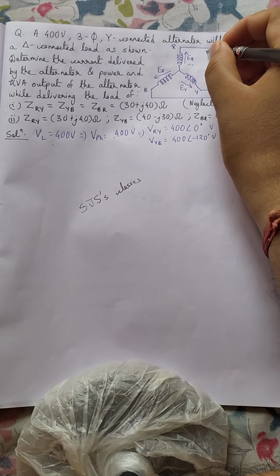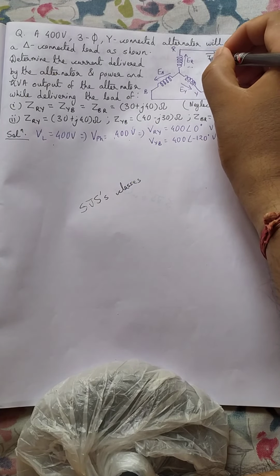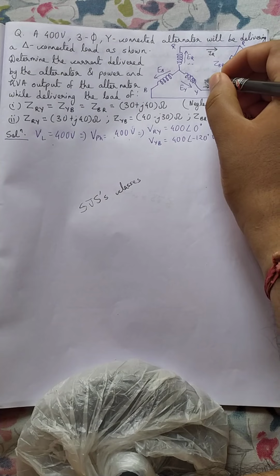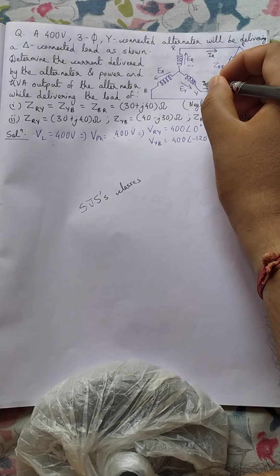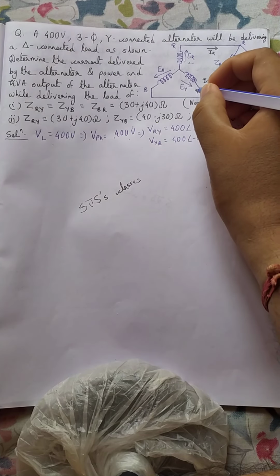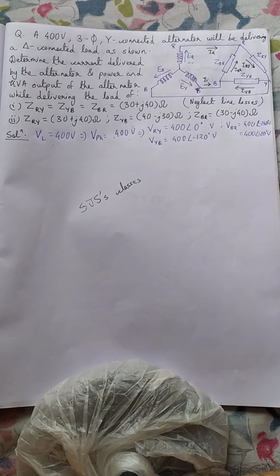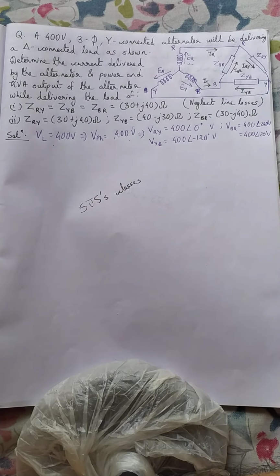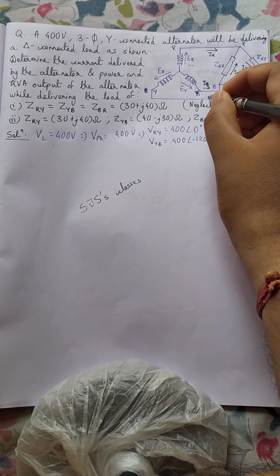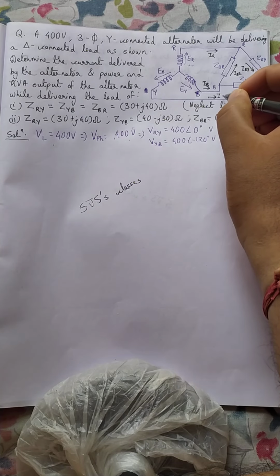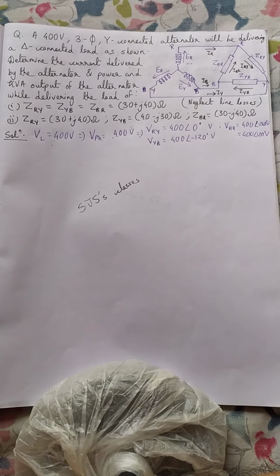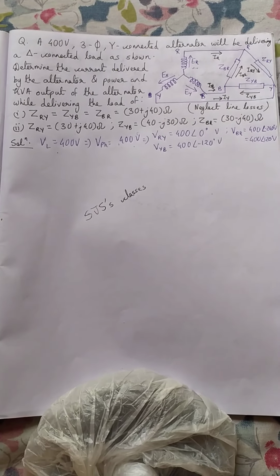And we would be having some line currents IR, and I had made some mistake here, just a minute. This should be B and this should be Y. So this will be the current IB and this will be the current IY. This is how we simply assumed the currents, and then we will find the readings.